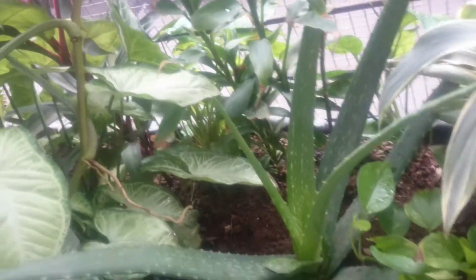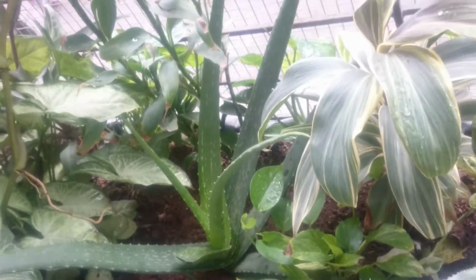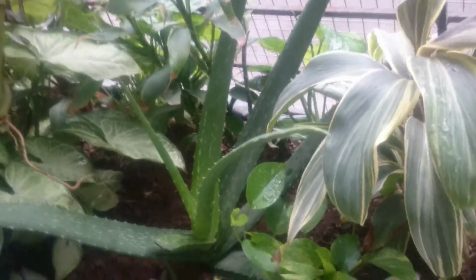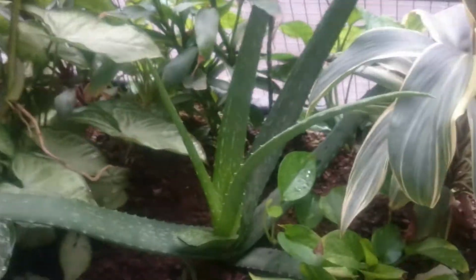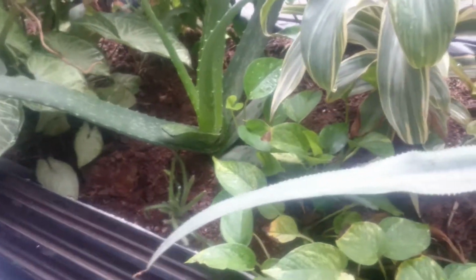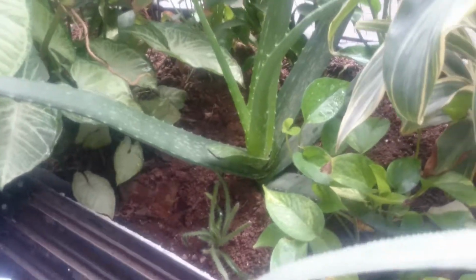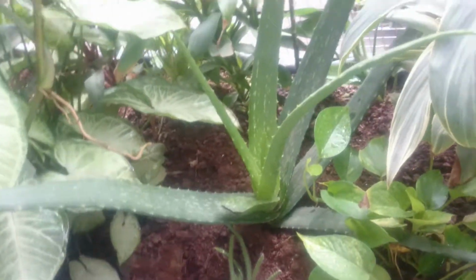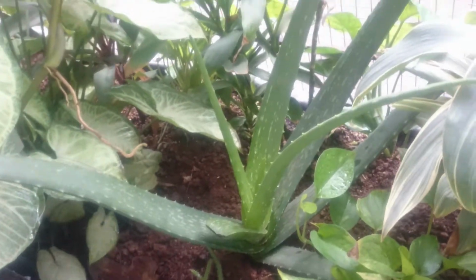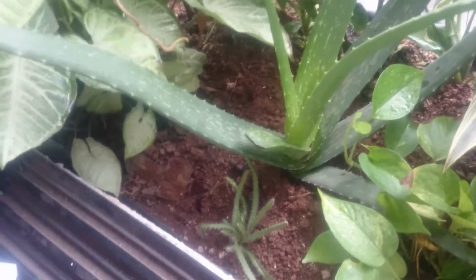Cacti fall in the category of succulents, they're one of the succulents. Let me put it this way: all cacti are succulents, but not all succulents are cacti. So I have three different types of succulents here, which I'm going to show you, and in the end I'm going to talk about my pineapple plants. I have two pineapple plants.